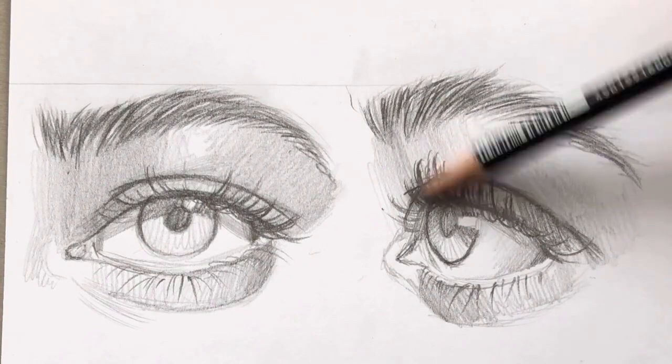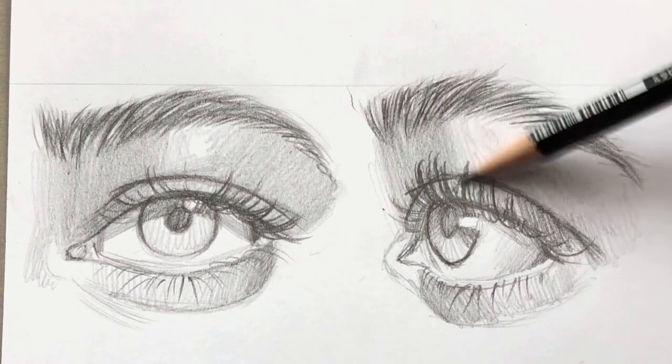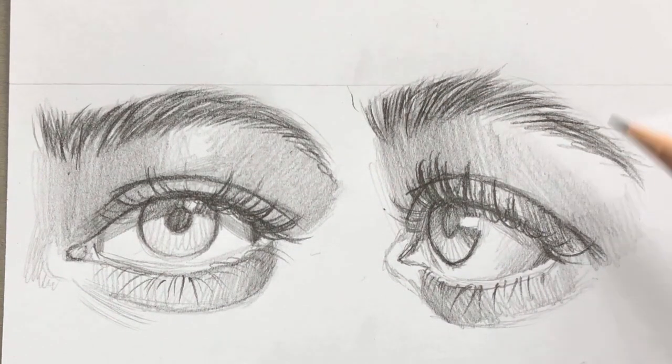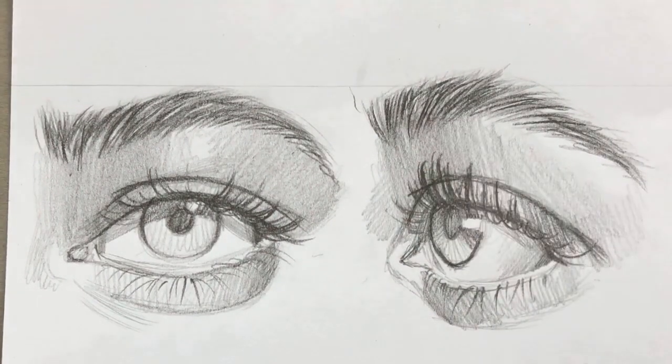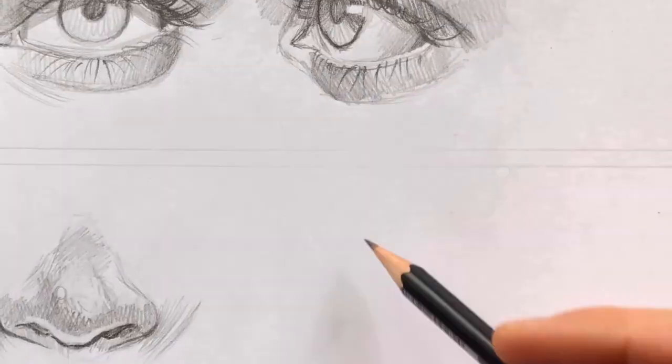You can see when I draw the lashes, I just switched the direction a little bit. When you see the left side of the drawing, the lashes are almost symmetrical, and in this view it just switched.